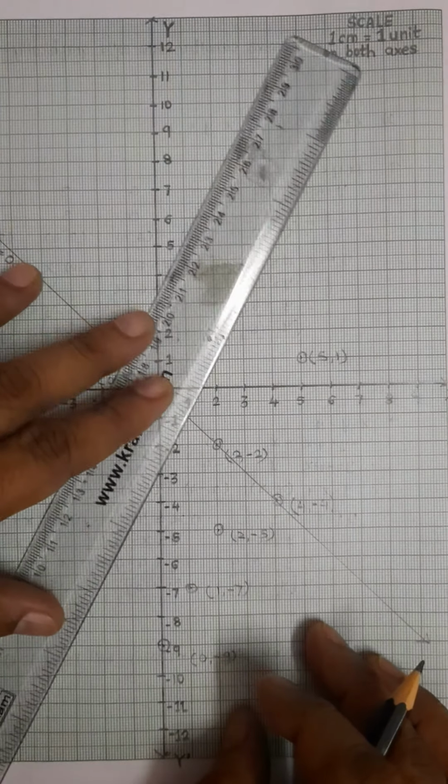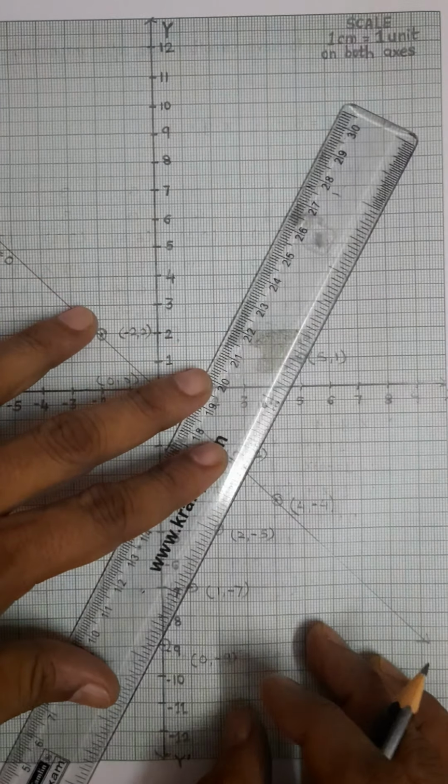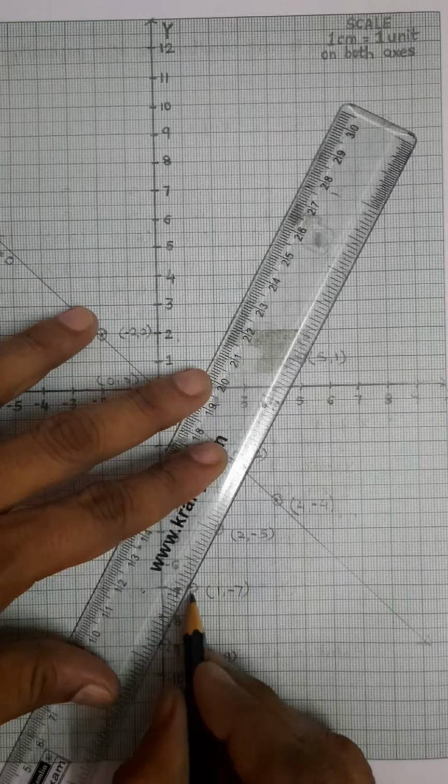Let's see. First, second, third and fourth all are collinear points. That means we got all the 4 points correctly, and passing through these we have to draw a line like this. Don't forget to make arrows at both ends.